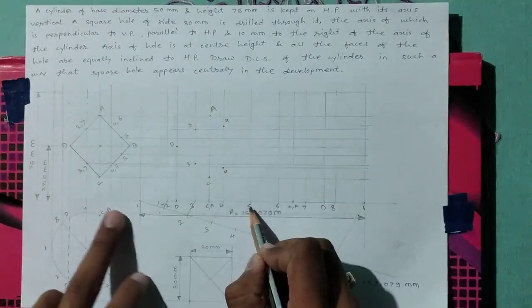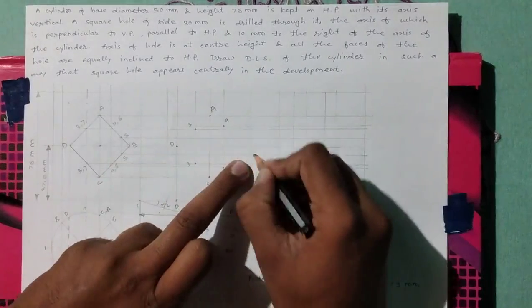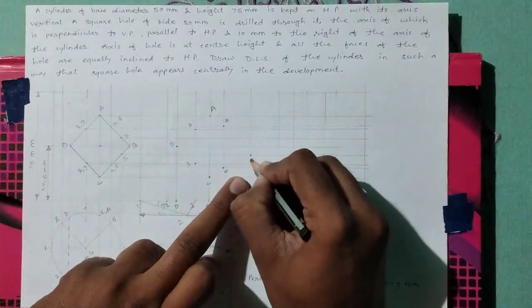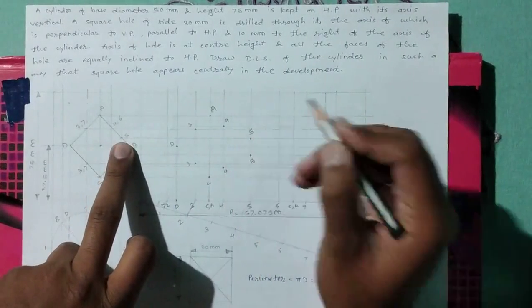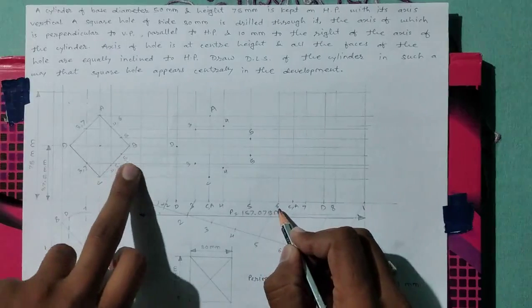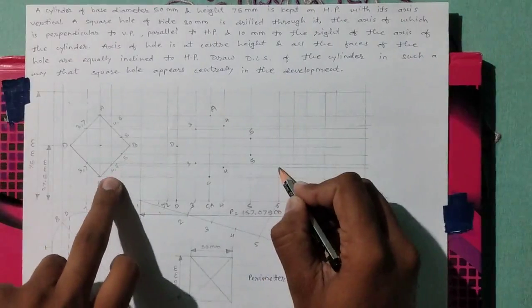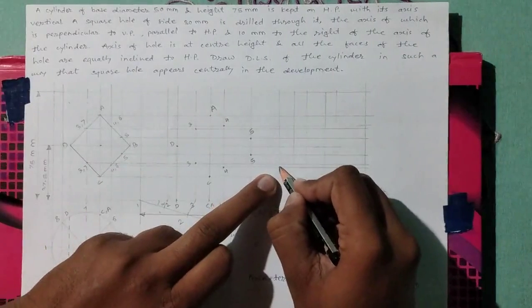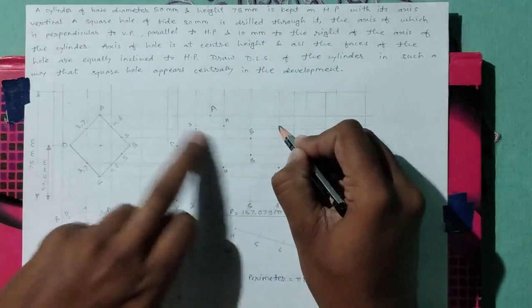After that, take the projection of point 5, here is 5 and here is 5. Name the point as 5. After that, take the projection of point 6, here is point 6, here is point 6. Name it here as 6, and again here is also point 6.